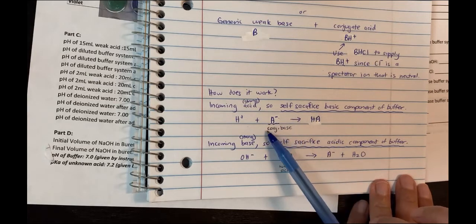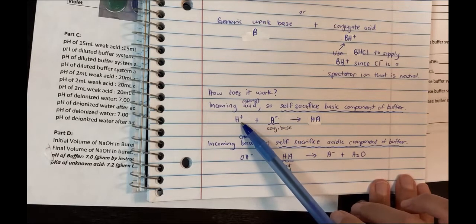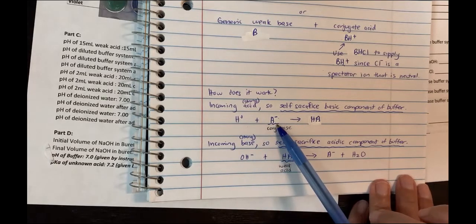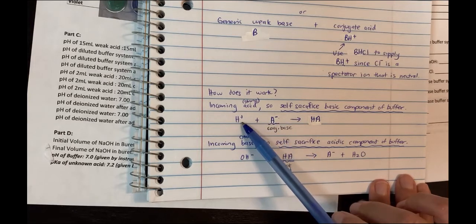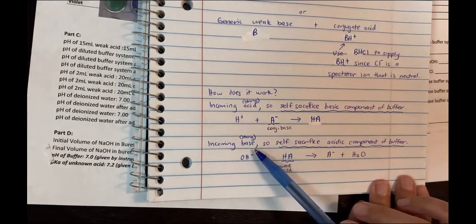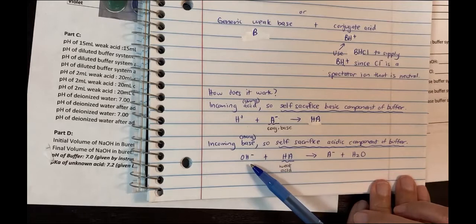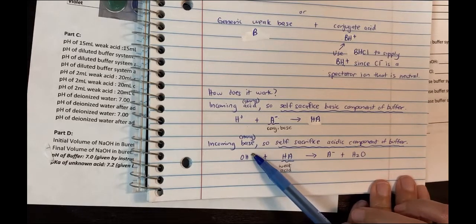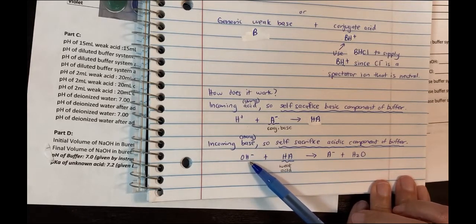You do have to be careful. The more H+ you put in, at some point you might put in so much H+ that you run out of A-, the conjugate base, and then your buffer will break. But if you have enough A- in here, you should be able to defend against the H+, and the pH will not change dramatically. If you have an incoming strong base, hydroxide comes in, because if you use sodium hydroxide, sodium doesn't really matter, it's a spectator ion.